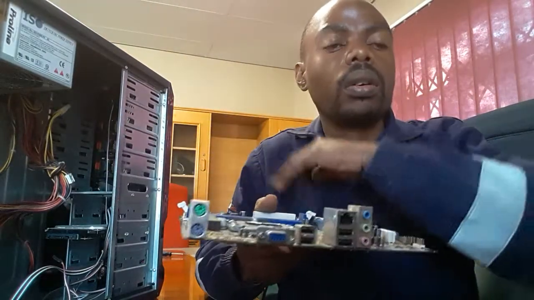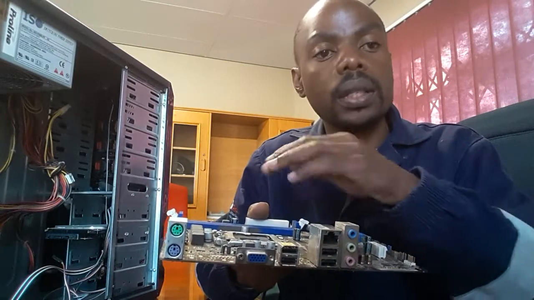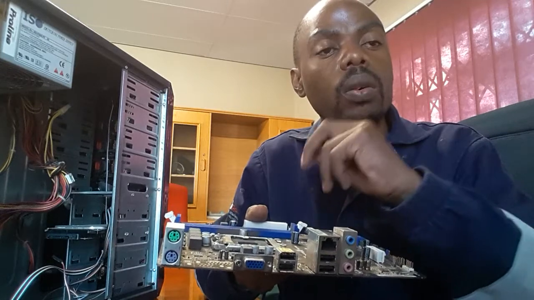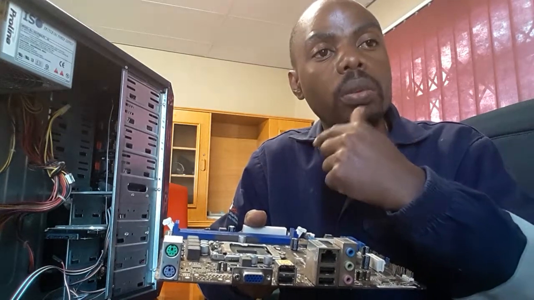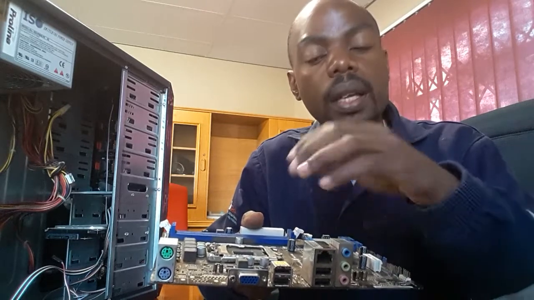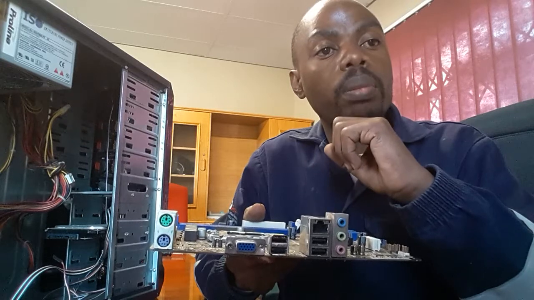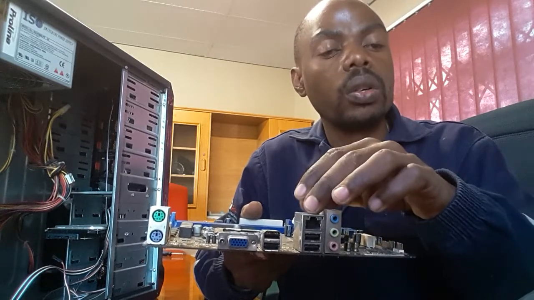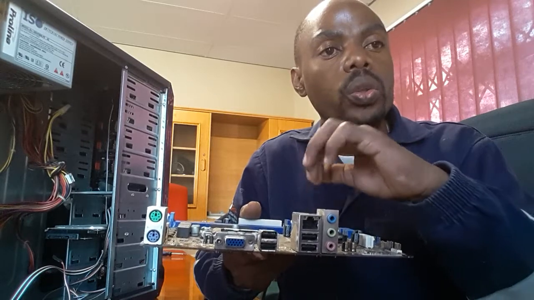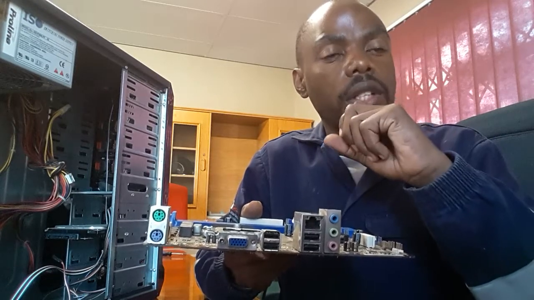And then we come to the back of our motherboard. This is your PS2, the old technology for your keyboard and mouse. This is a VGA connector where you connect your VGA cable from the motherboard to your monitor so that you can have display. And this is your USB ports. This one is 2.0 because it's black inside. And then on top of it, it's a LAN port with 2 lights. When you plug in your internet cable, it starts to flash, which means there's a connection.